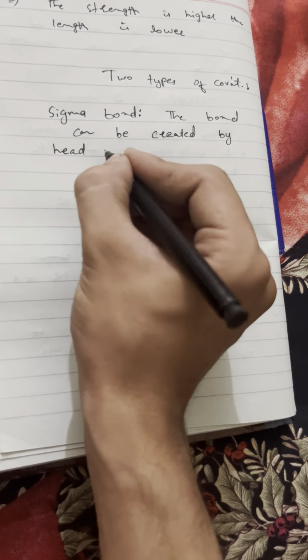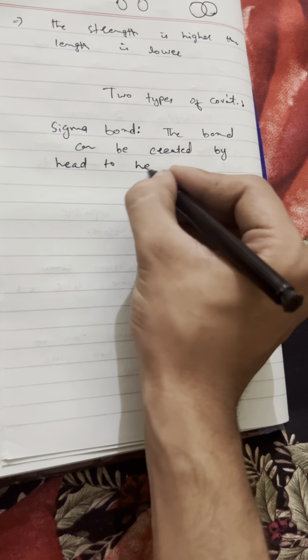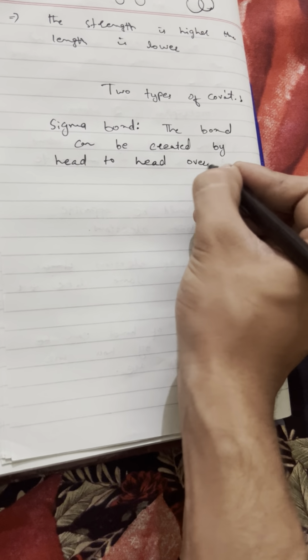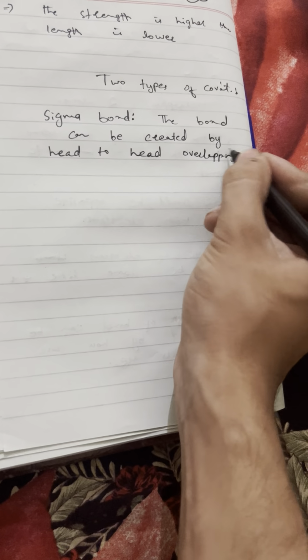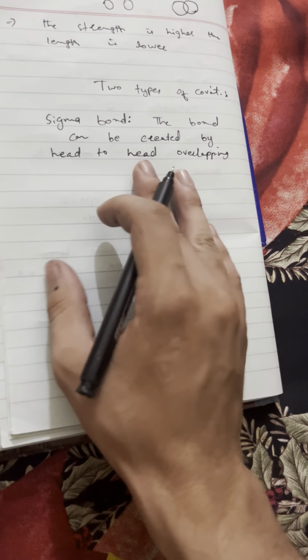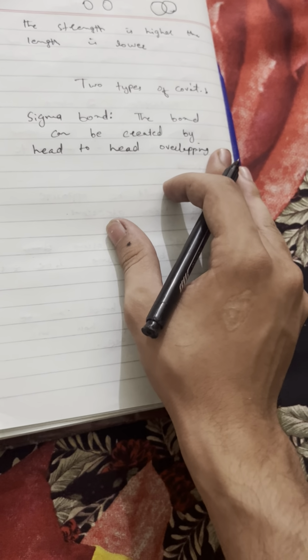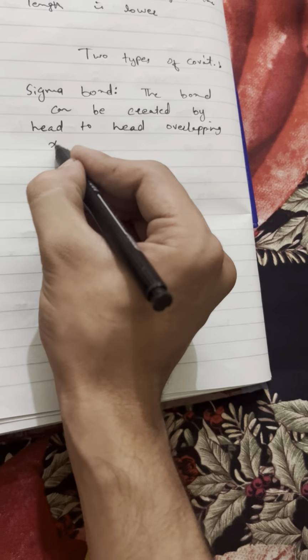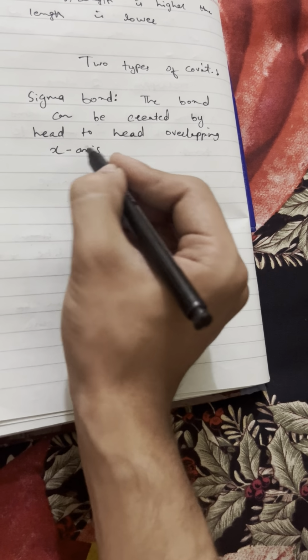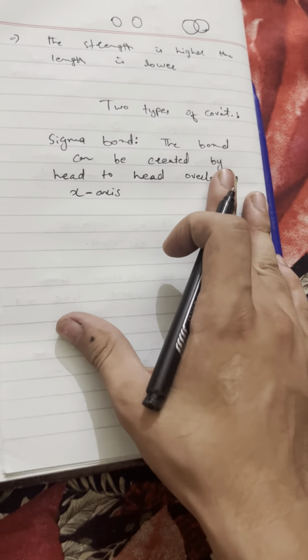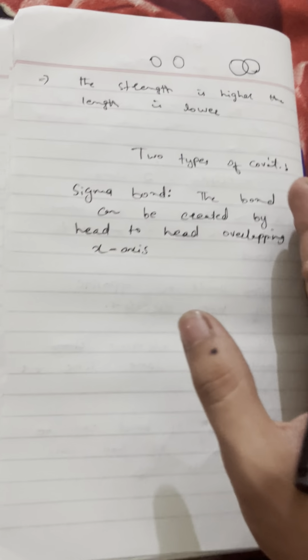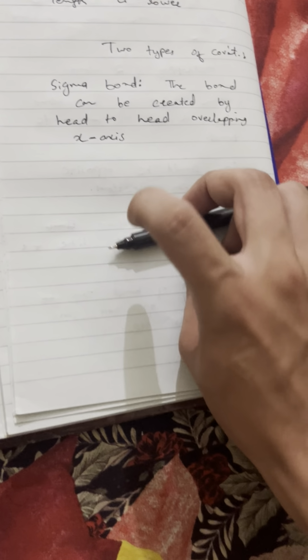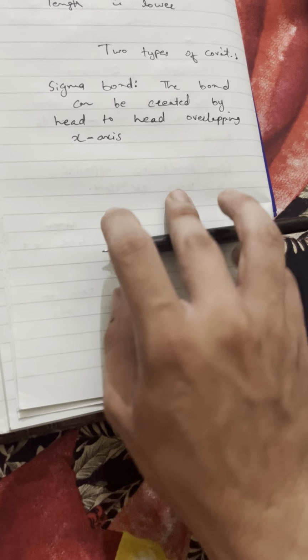Like this is the head of this pen and the other head of the other pen.